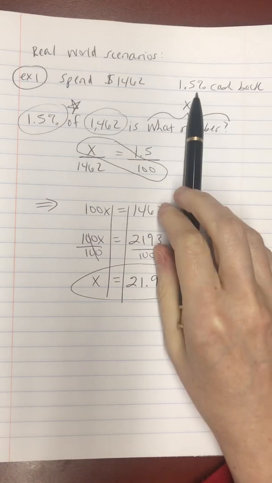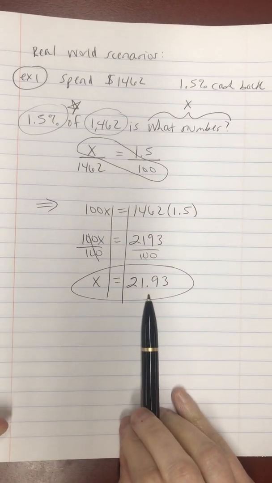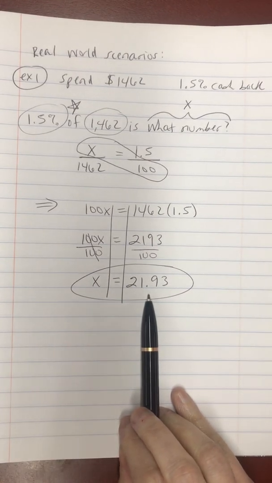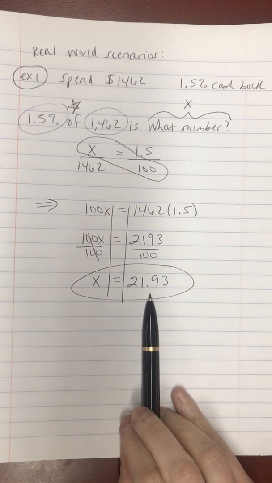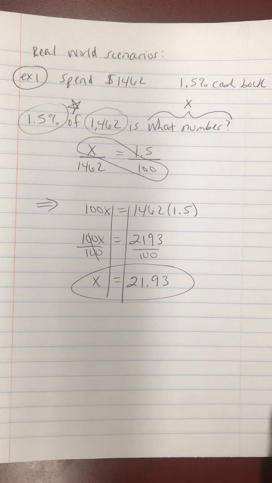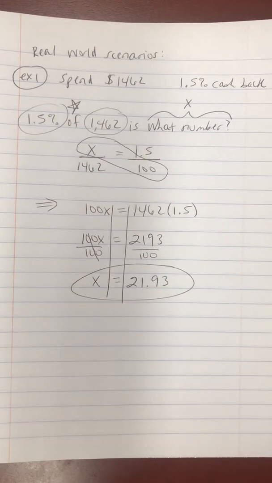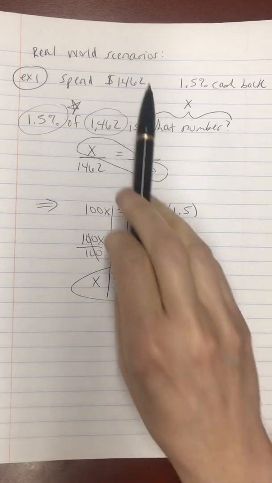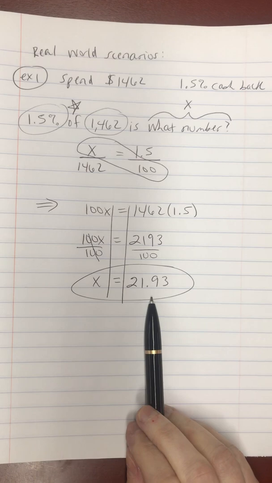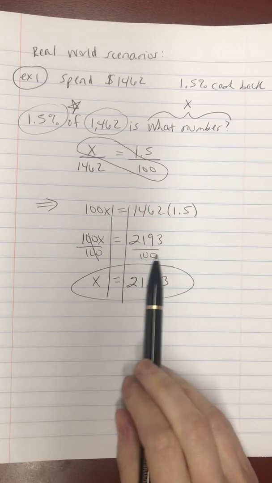So in this case of a real life scenario where you would spend this much money on a particular credit card, but you get this much cash back, that means at the end of the month, you would get $21.93 back on your credit card or cash or however you opt to do it. Sometimes companies give you gift cards. But whatever the case, that number makes sense, doesn't it? And you want to always ask yourself that when you do these problems. Does that number make sense, that if I spend this much and I get 1% cash back, that I would get a check for about that much? Yeah, that makes sense. Because what if your answer was, let's say you forgot to move the decimal or you forgot to divide by 100.